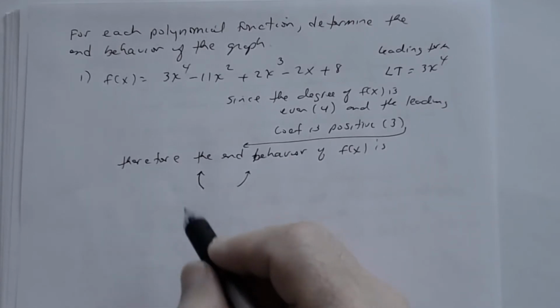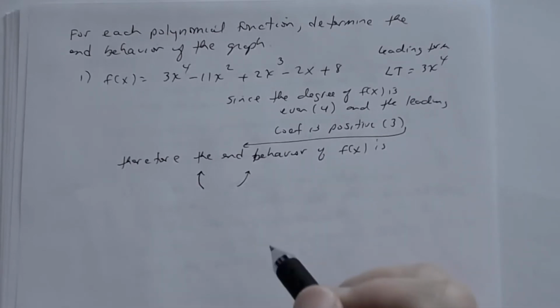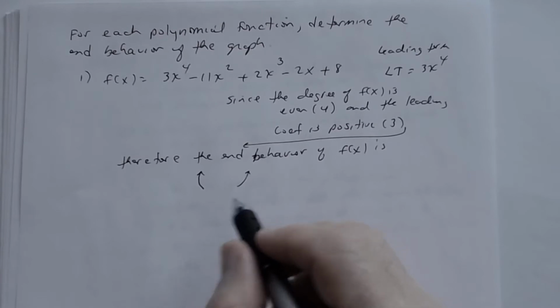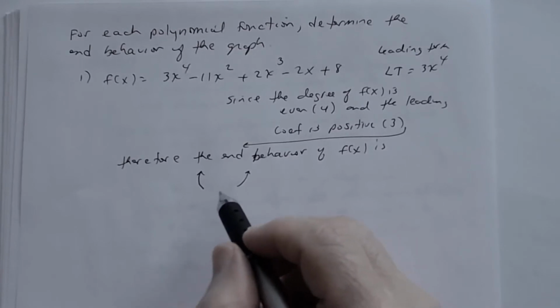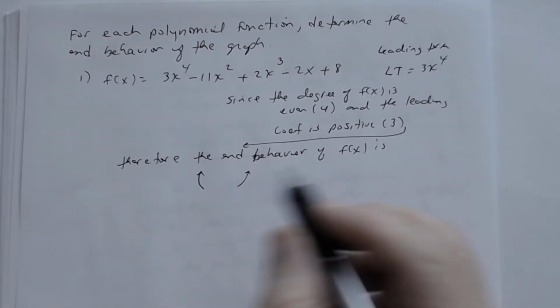Remember, it's smooth and continuous, and so you have arrows on both ends. All right? Okay, now here's something else you have to know how to write. Sometimes the directions will say describe it using this idea, or it may say this.